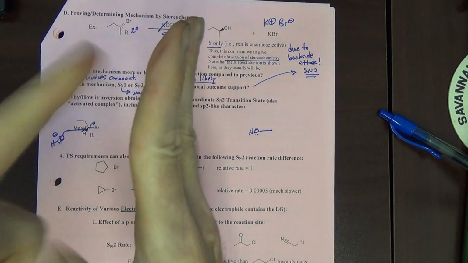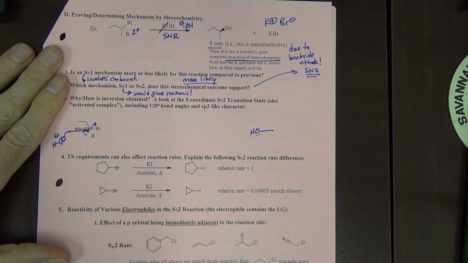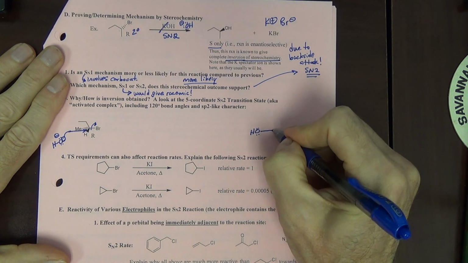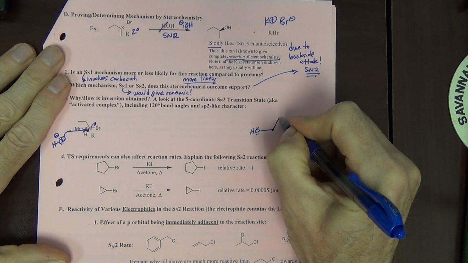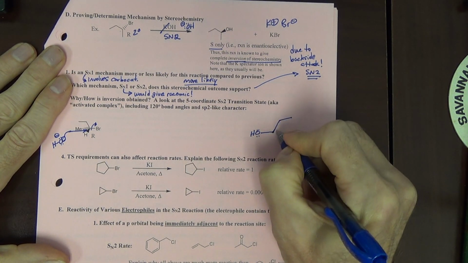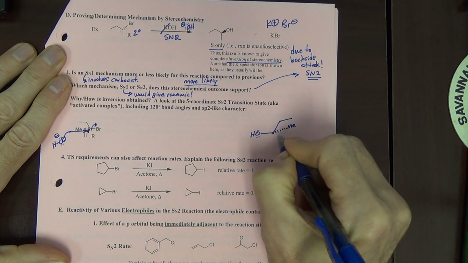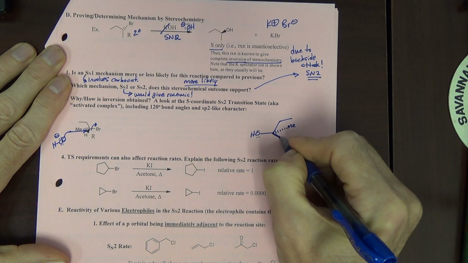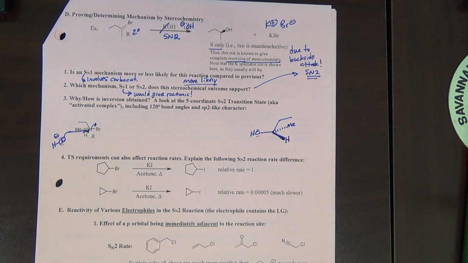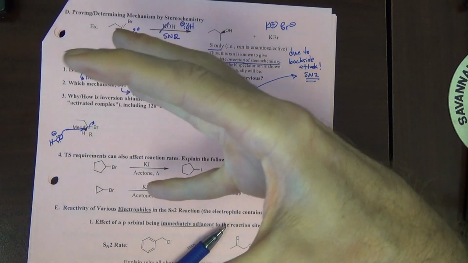The leaving group is gone over there. Here's the carbon. I'm not going to draw a C, but it's just kind of there. This group is going to be like this. The methyl is going to be still back, and the H is going to be still forward. But they have been inverted, sort of like here.